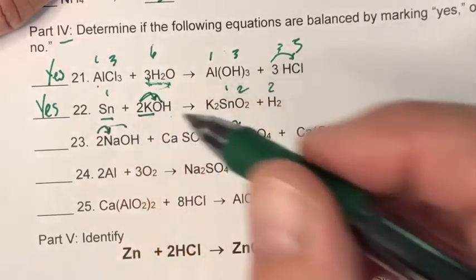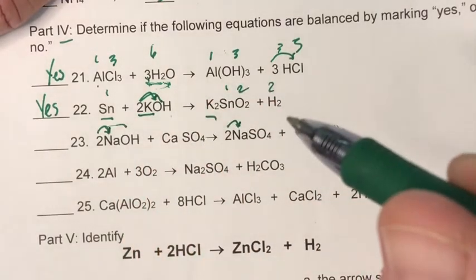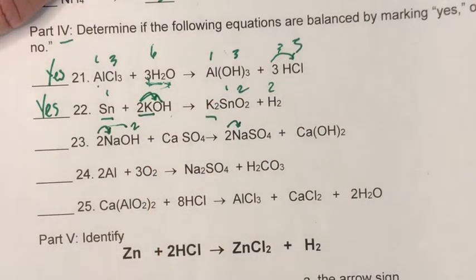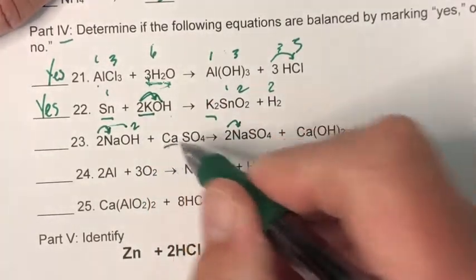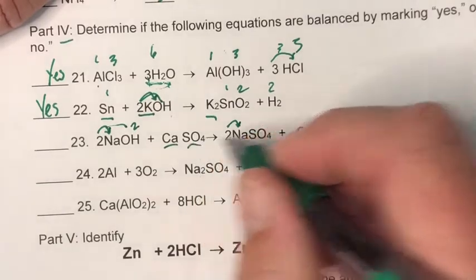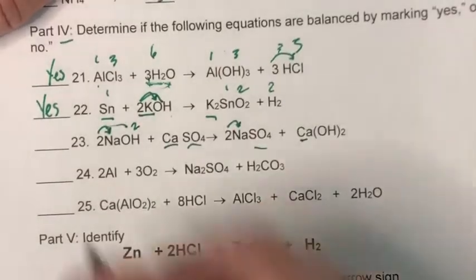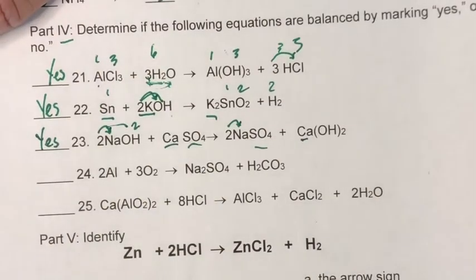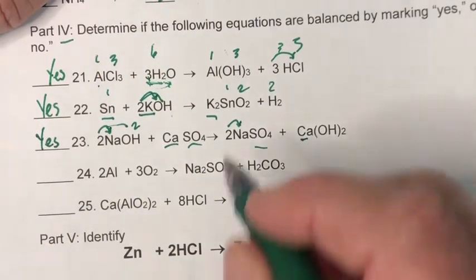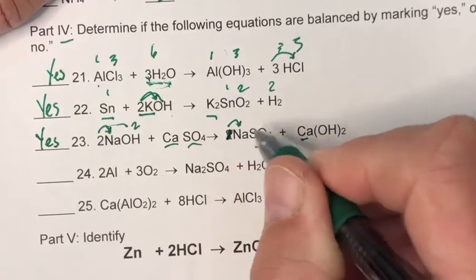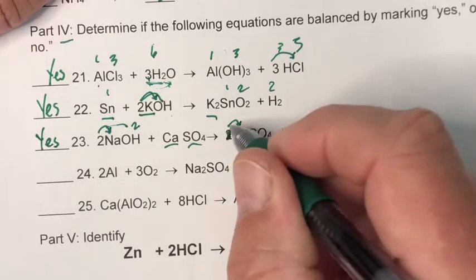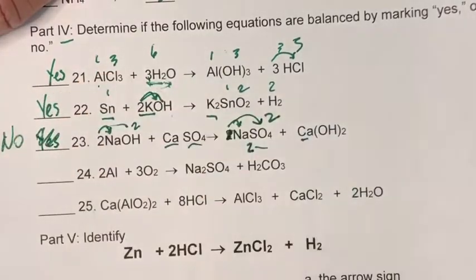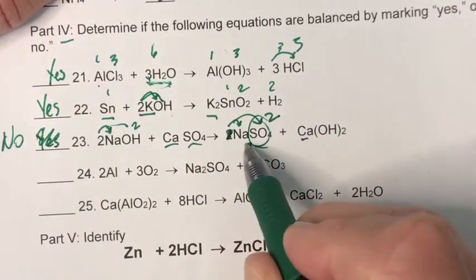We have 2 OHs, and let's see, we have 1 calcium, 1 sulfate, 1 sulfate. This one is balanced. Actually, there's a mistake on this one. This one should be Na2, because if that 2 is there, that tells us there's 2 sulfates. So no, that one's not balanced, because this would have 2 sulfates, because the formula's wrong there.